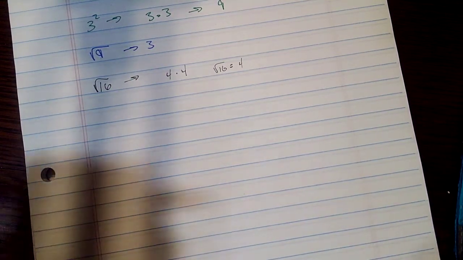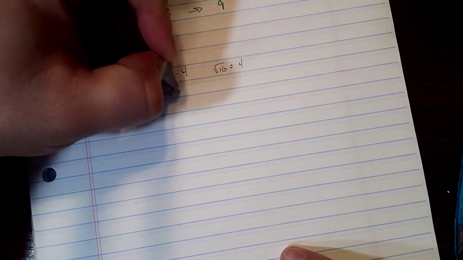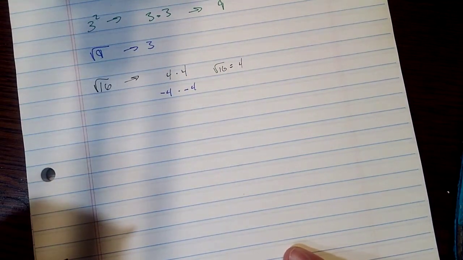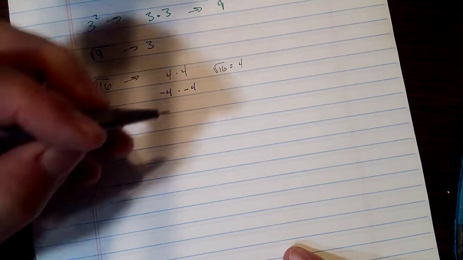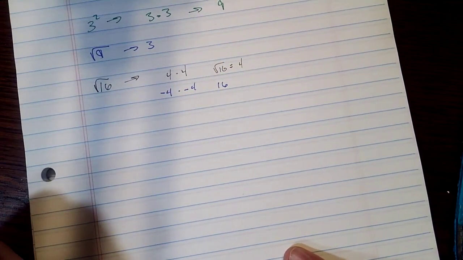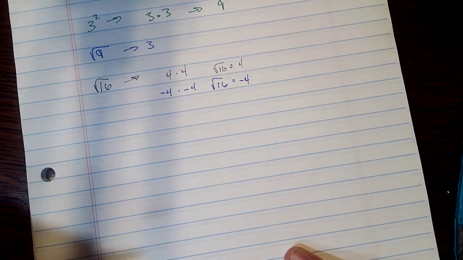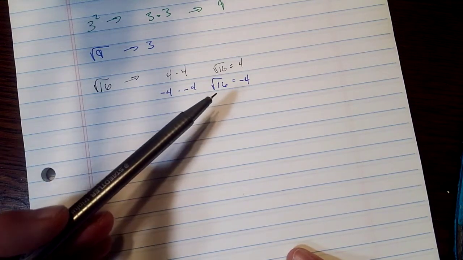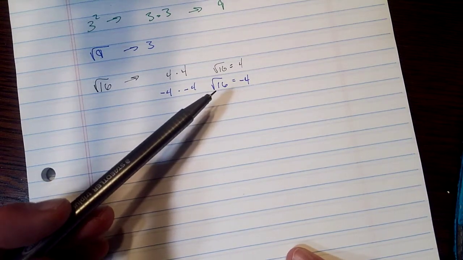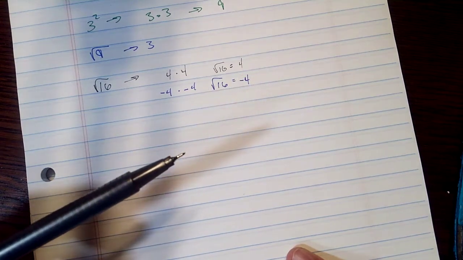What happens if I were to say, what is negative 4 times negative 4? Well, negative 4 times negative 4 is also 16. So does that mean the square root of 16 is also negative 4? Yeah, it does. So when we take the square root of something, it can be either 4 or negative 4.